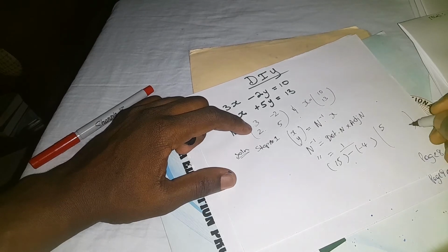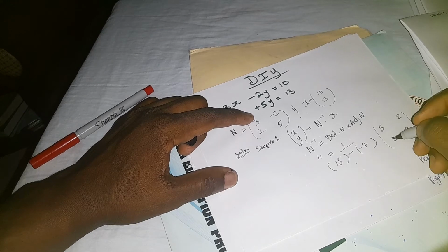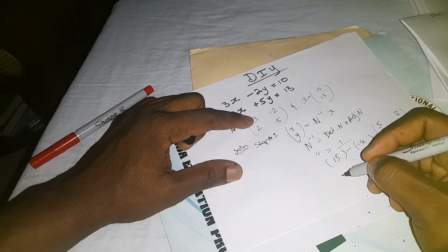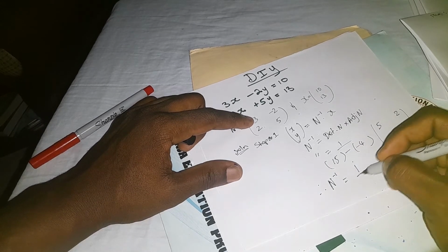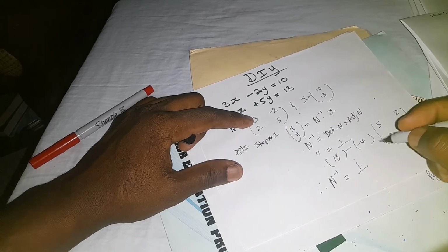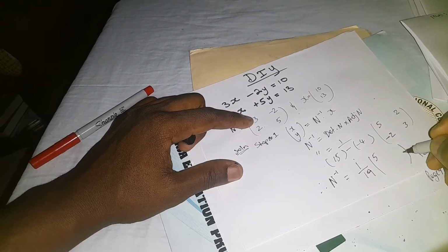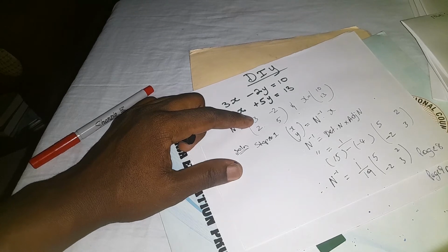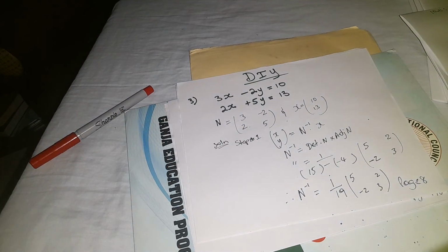Interchange the position of the leading coefficients, and change the sign. This was negative, this positive. This is positive, this negative. And tidy up. Therefore, the inverse is basically 1 over, negative times negative gives you positive, so this would be 15 plus 4, 19, times this, 5, 2, negative 2, 3. So do you reach here so far? Alright, so we have come down, people. The video is kind of long, but we have come down.